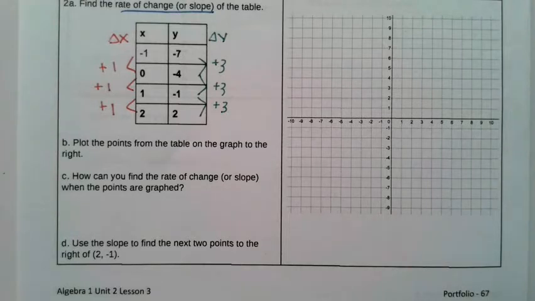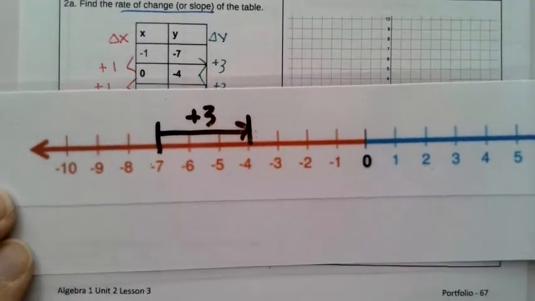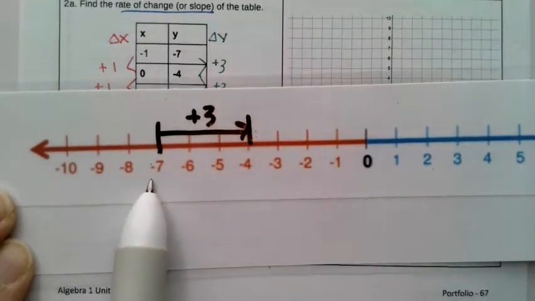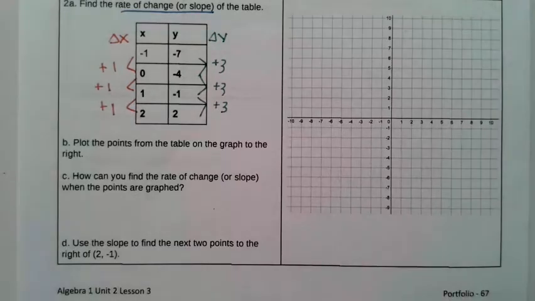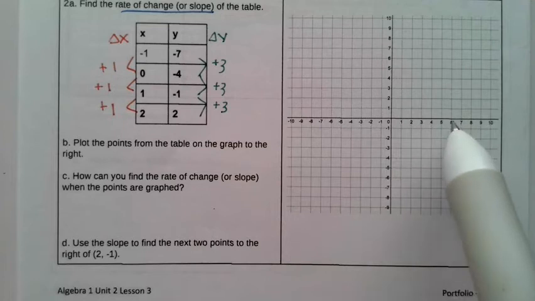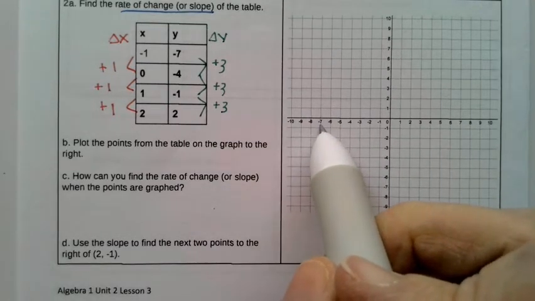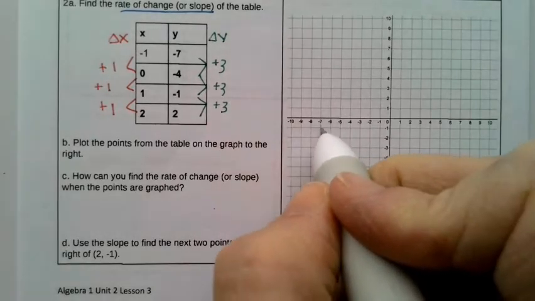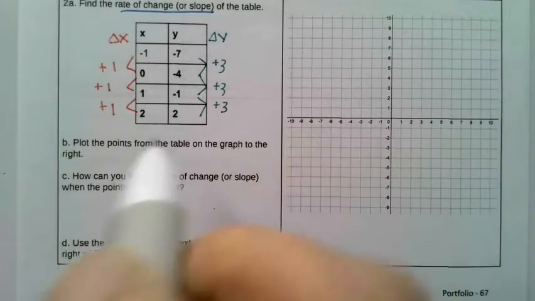The y values should look familiar because those are the changes that we had for the x values in the previous example. And just in case you want to review that on the number line, if you start at -7 and you're going to -4, that is an increase of 3 on a number line. You can also think of you have a built-in number line right here on your coordinate plane. So if I'm looking at -7 and I need to go to -4, I can count those spaces over to see that that is an increase of 3.